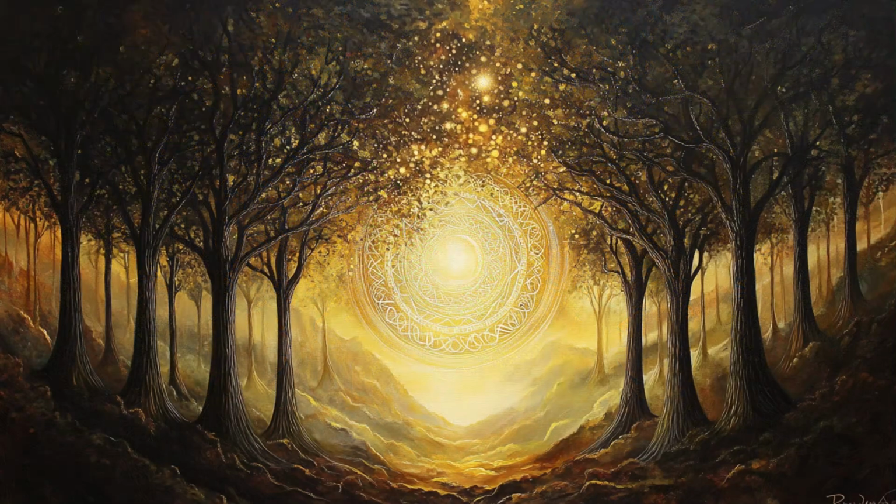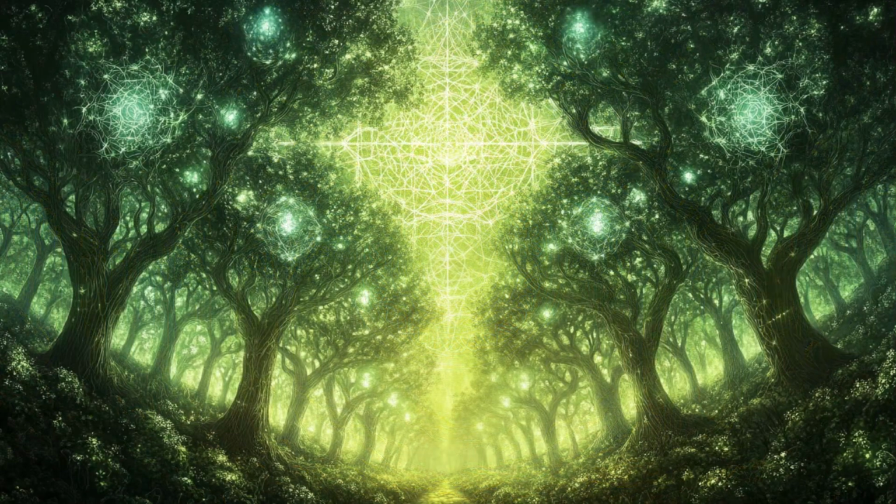First off, creating the right environment is key. You don't need a fancy studio or elaborate tools. You just need a quiet space where you can relax and focus.